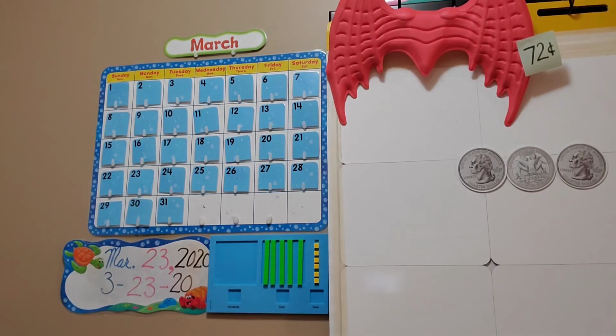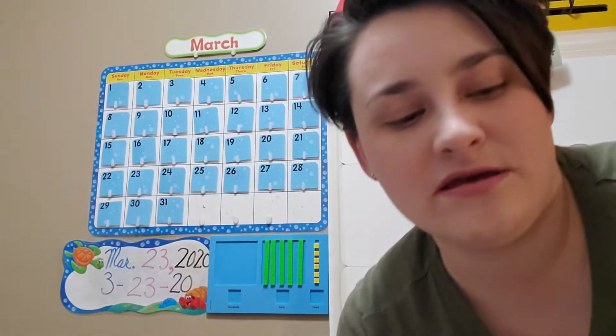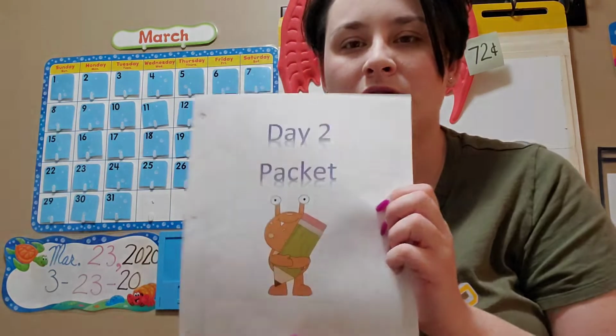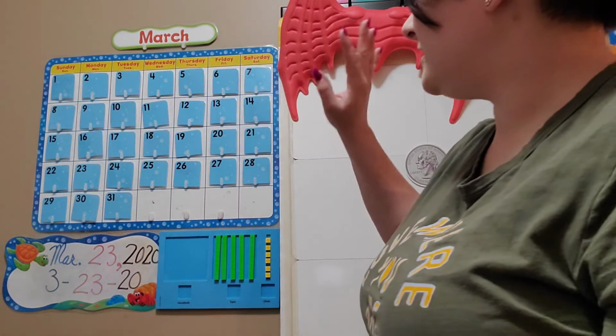Okay, 3-23-20. If you have your binder for today, your flexible instruction day binder, you can open it up now to packet number 2. Look at that cute guy. And you can put that date up there right now. You can put 3-23-20 on this page. If you don't have it, you could pause my video now and make sure you go get it, okay?